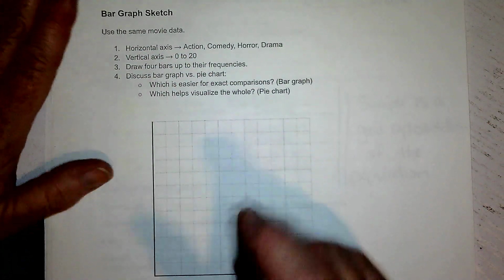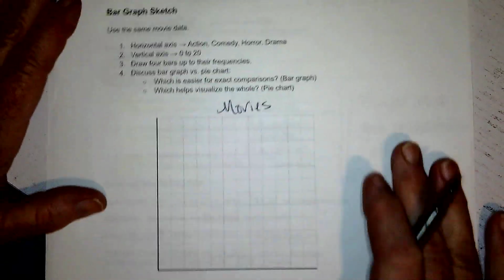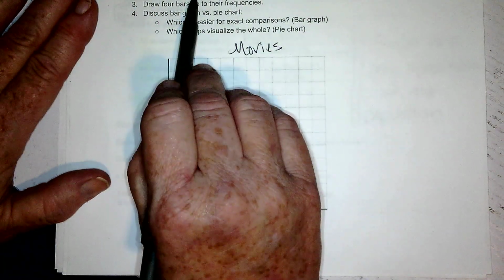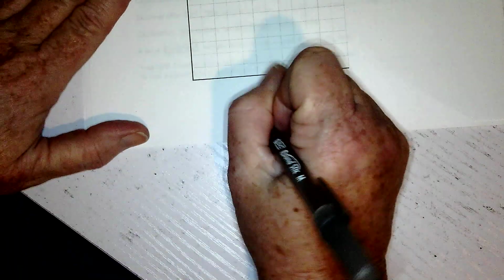All right, for my bar graph sketch, I need to title it. I'm going to call it my movies. And we're going to use our movie information. But I don't want to use my relative frequency. So it says we want to have our horizontal axis as action, comedy, horror, and drama. So these are going to be my categories.